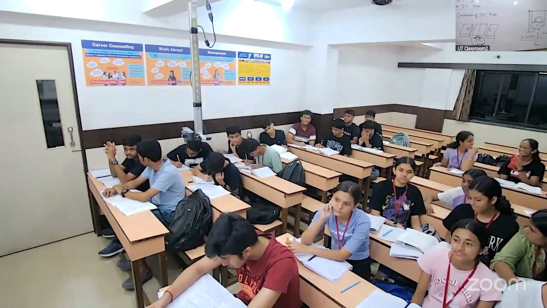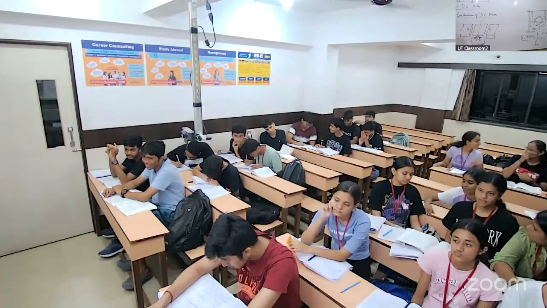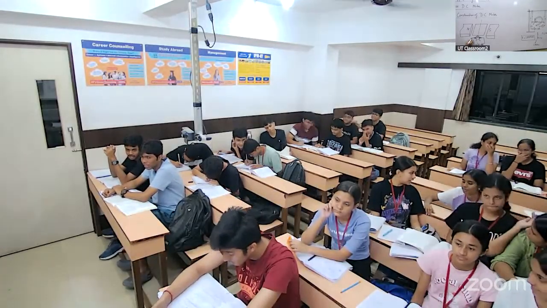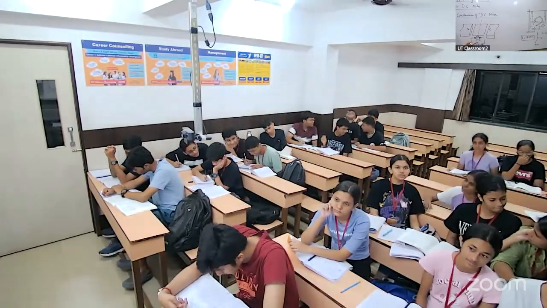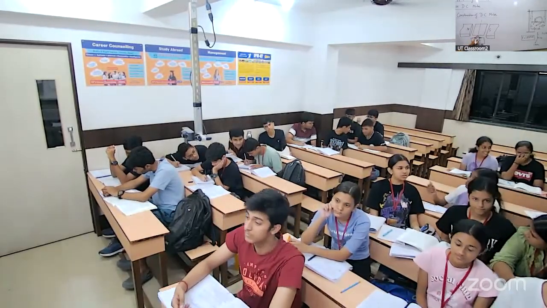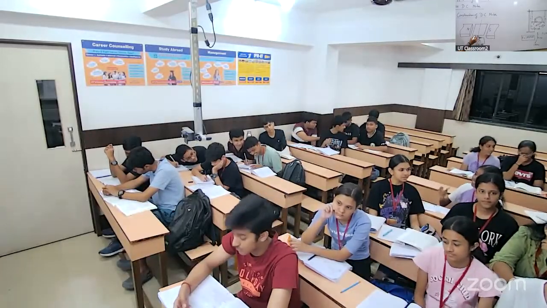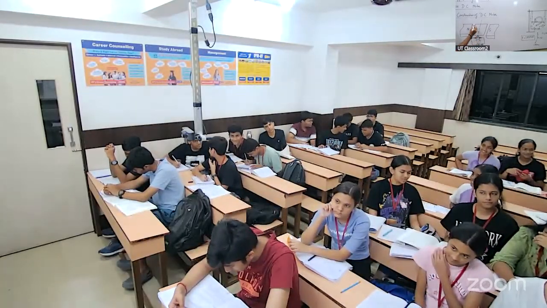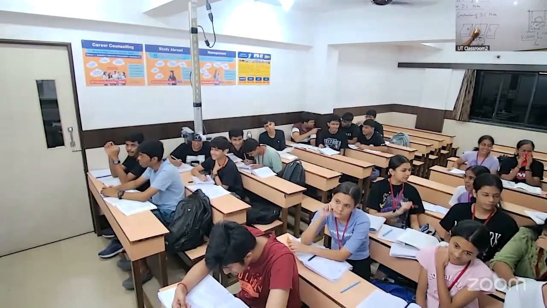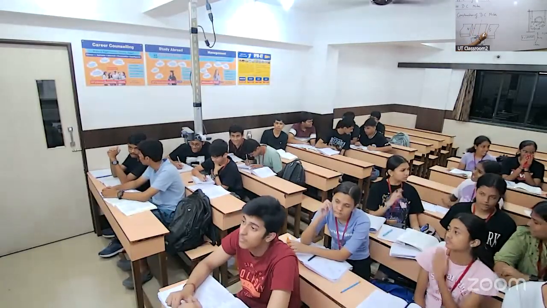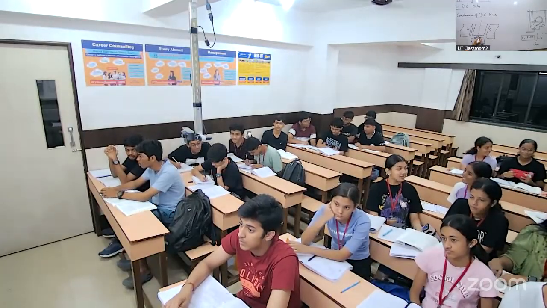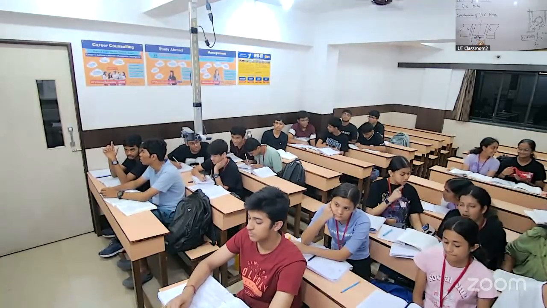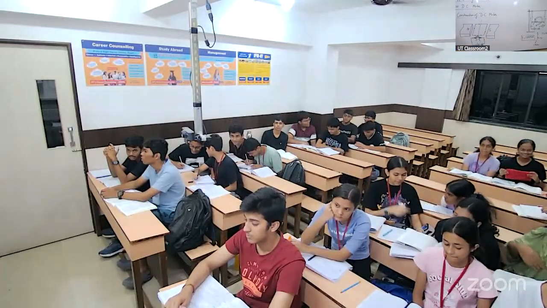Now let us say we switch on the current. When I switch on the current, it will enter the coil through S1. This is how the current will go. So this is how the circuit is complete.